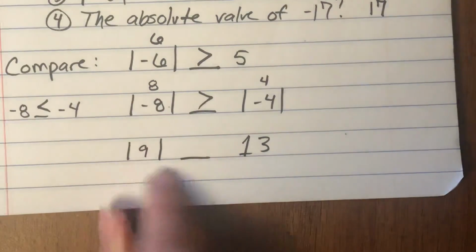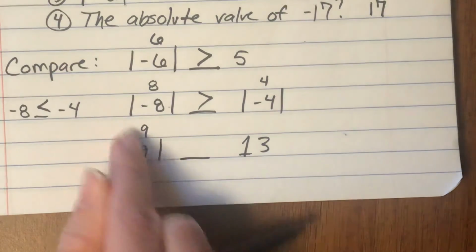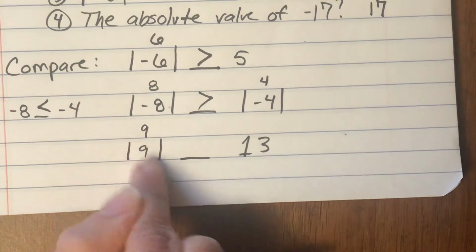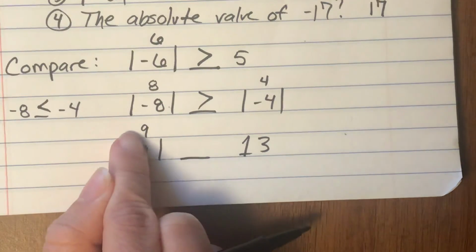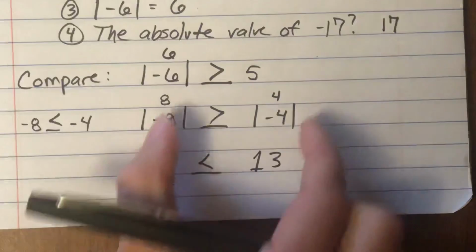All right, the absolute value of 9, it's in those absolute value bars, so I have to take it and evaluate. What is the absolute value of 9? Well, it just stays positive. Remember, don't switch it to negative. And then I'm comparing 9 to 13, and of course 13 is larger. So you are going to do some comparisons.